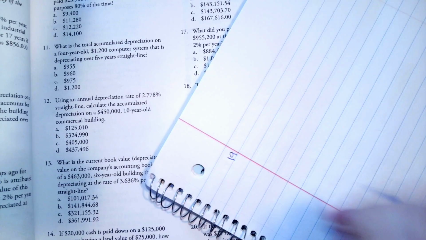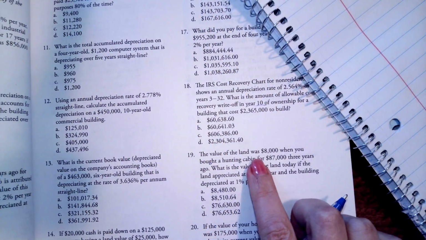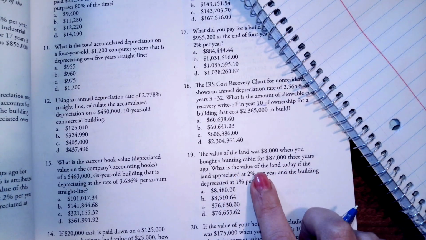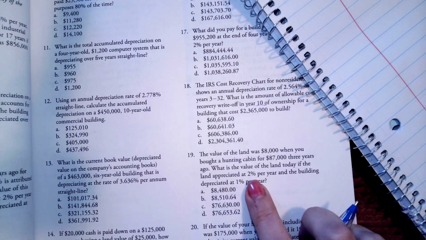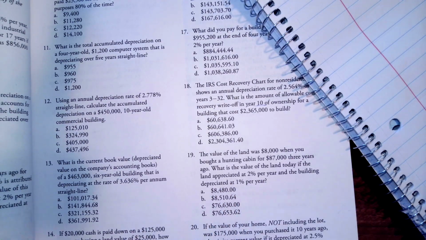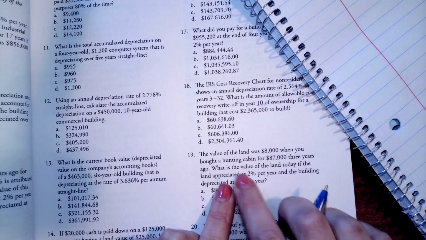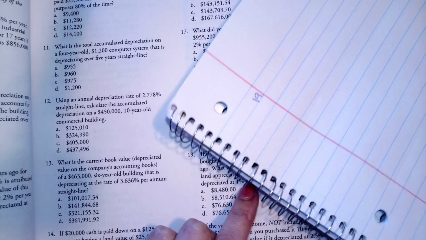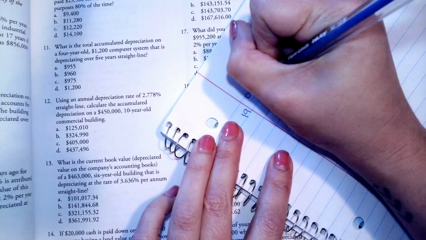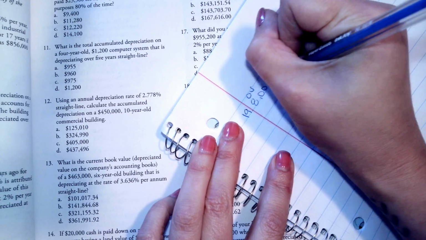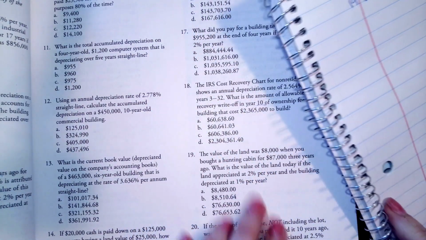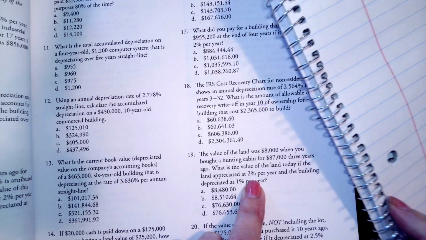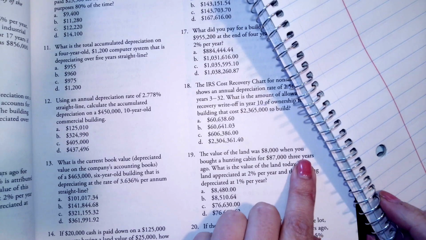Number 19. The value of the land was $8,000 when you bought a hunting cabin for $87,000 3 years ago. What's the value of the land today if the land appreciated at 2% and the building depreciated? Well, we don't care about the building. All we care about is what the value of the land is. So we know that the original value was $8,000. And it appreciated by 2% per year. And we are talking about 3 years.